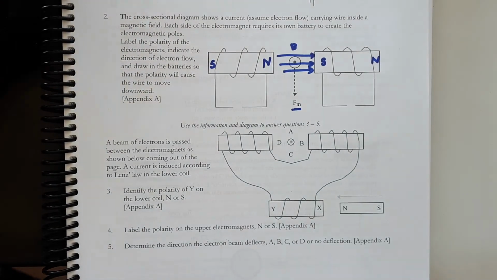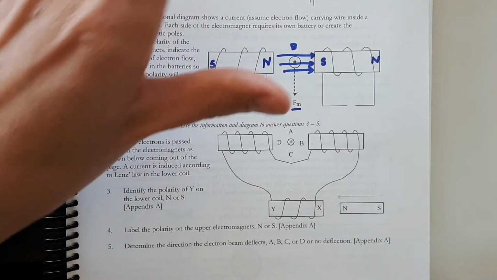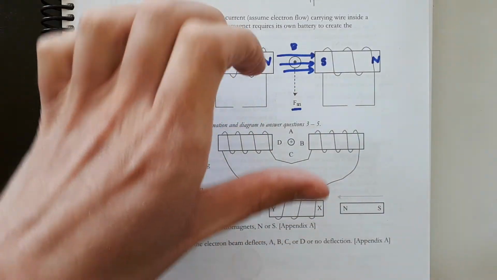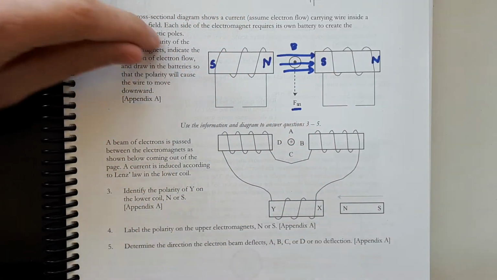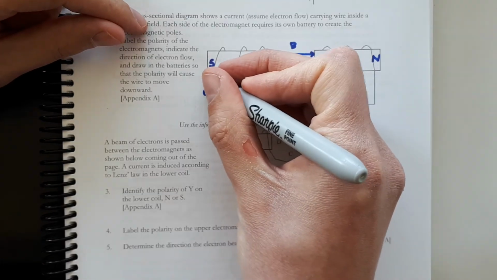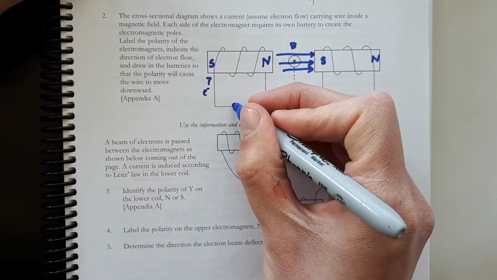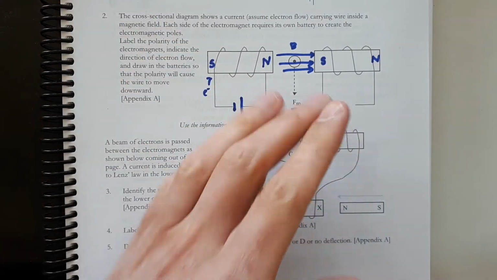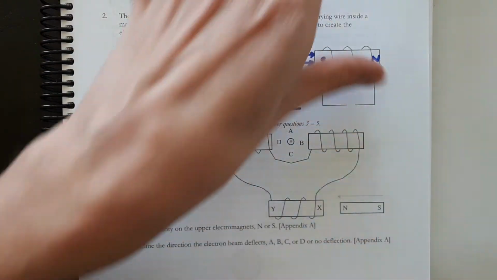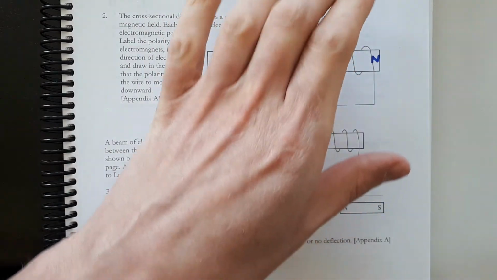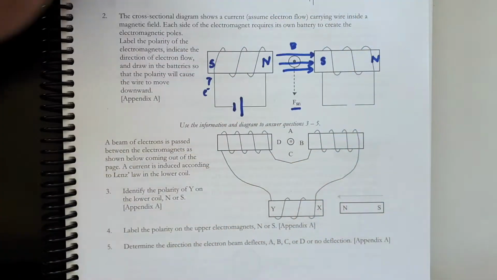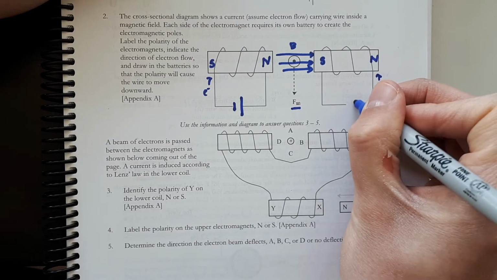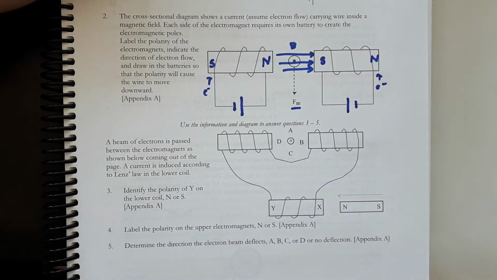Now I go to my second hand rule for coiled wires. So here's my thumb. That means my fingers are curling over. Electrons are moving this way, which makes this the negative side and this the positive side. In this wire, so here's my thumb, there's the north. Fingers are curling over. So electrons are going that way, which makes this the negative side and that the positive side.